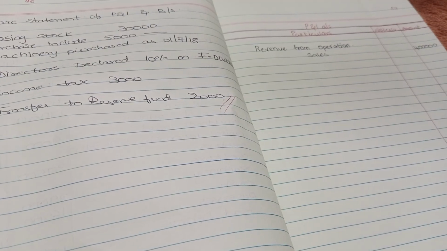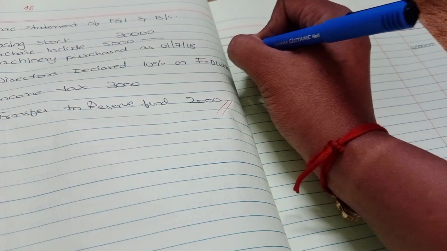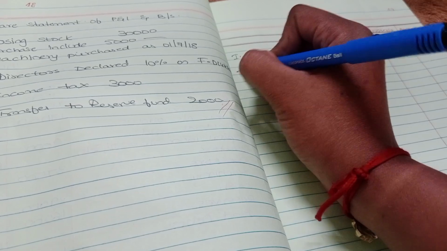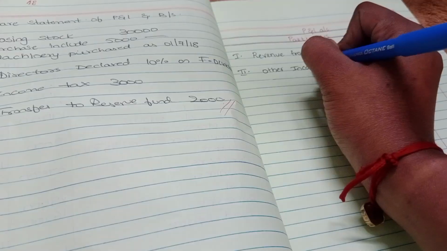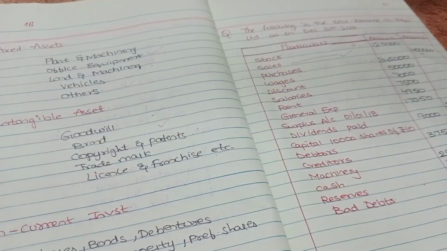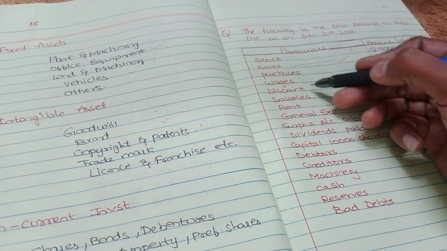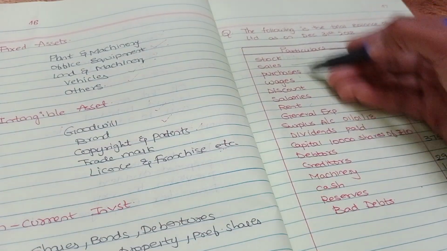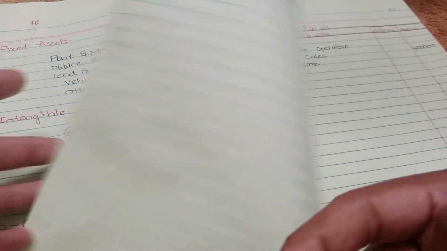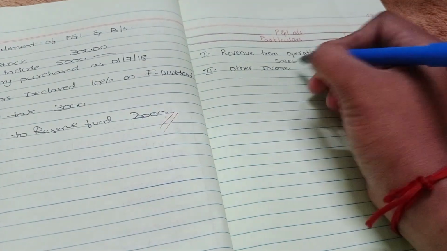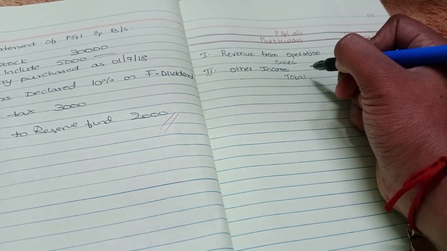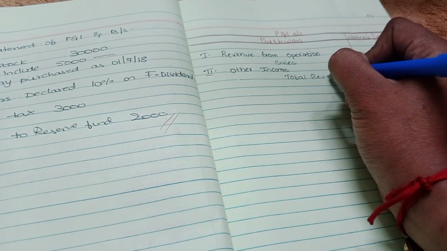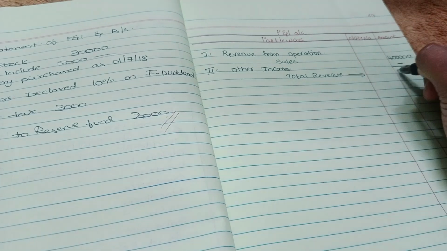Okay, next, other incomes. Is there any other income in the question? We will see. Stock is not there. Purchases. Any other incomes? No, we are not finding any other incomes. So other income is nil, 0. Next, what we will get? Total revenue. How much total revenue? 4 lakhs.